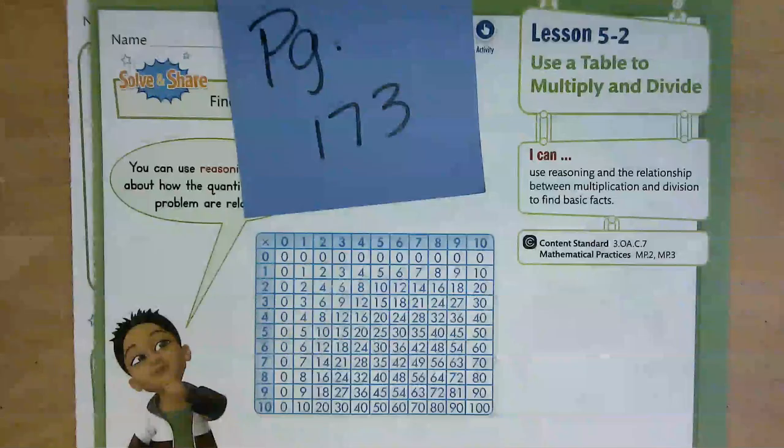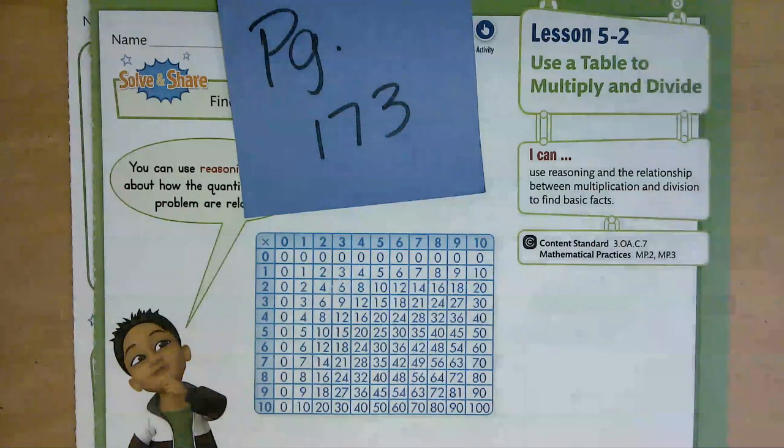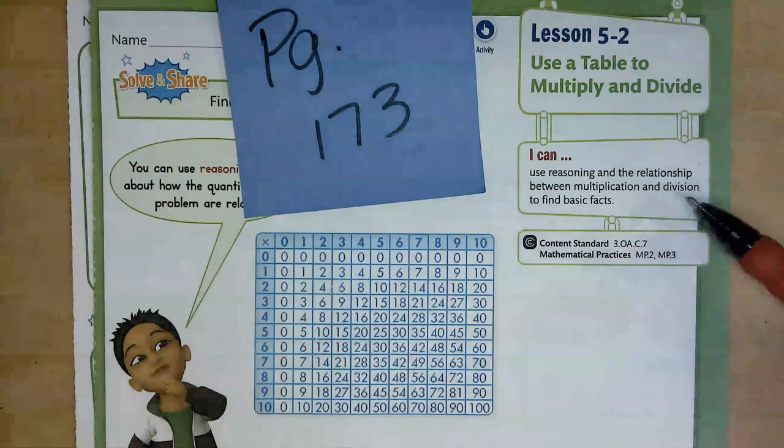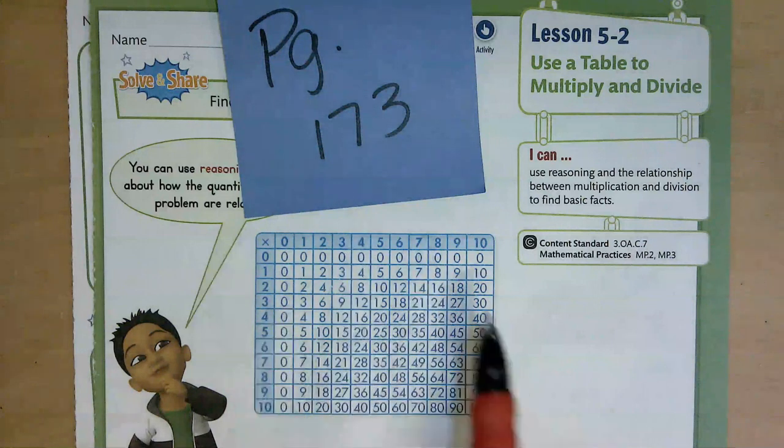Today we're going to be working on lesson 5.2, using a table to multiply and divide. By the end of this lesson, we want you to be able to say, I can use reasoning and the relationship between multiplication and division to find basic facts. So we're going to be using a multiplication table, which looks like this.